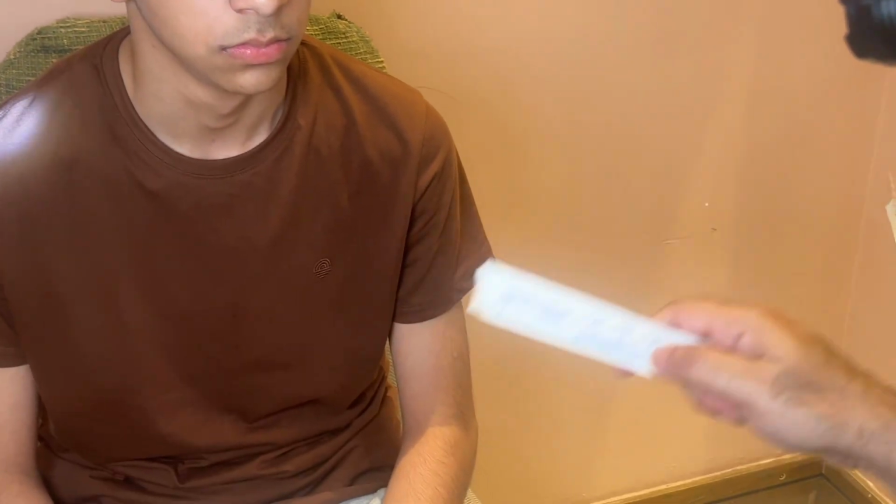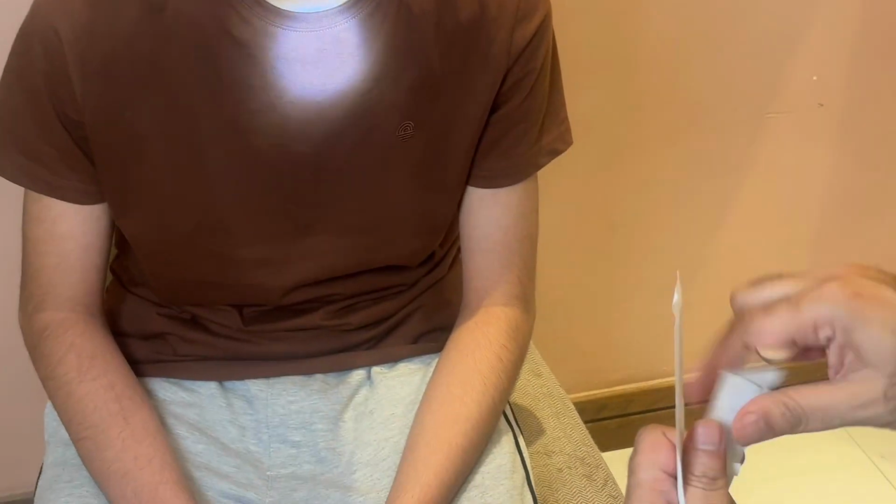You can either take one tongue depressor and check the whole of the gingival surfaces and buccal mucosa, or more easily and conveniently you can take two tongue depressors. So we will do it with two tongue depressors.